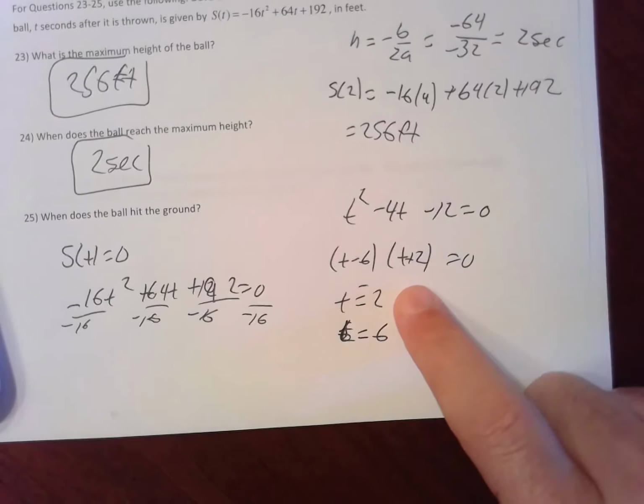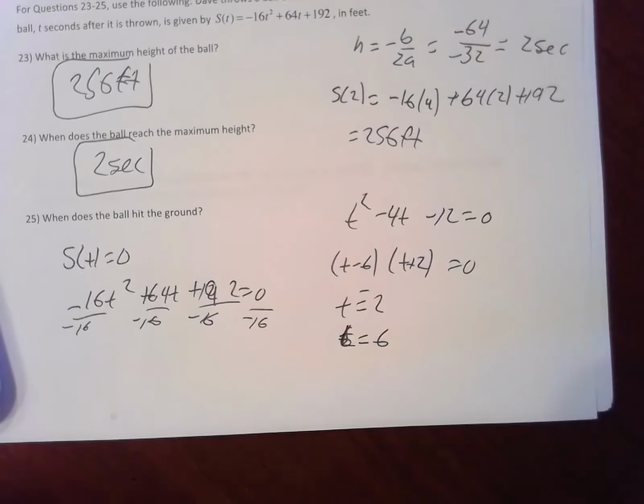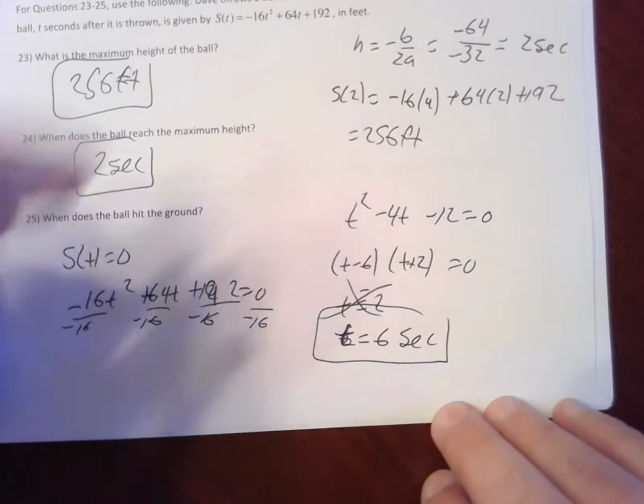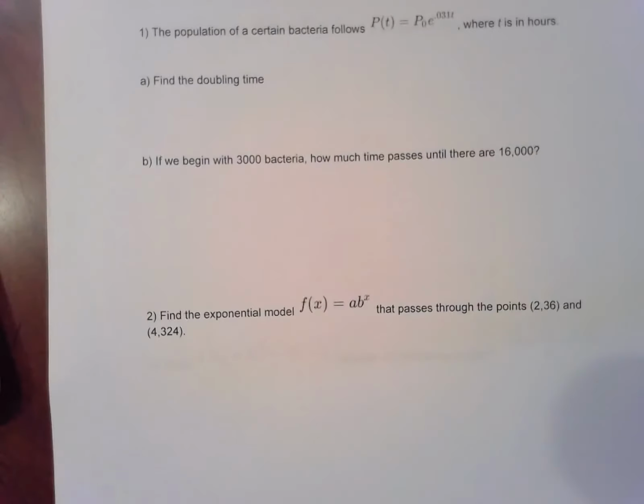Negative time doesn't make any sense in the context of this problem. Dave's standing up on the building at that point. He hasn't thrown the ball yet. So the only answer that makes sense is 6 seconds. The ball hits the ground after 6 seconds. Okay, now the additional problems.